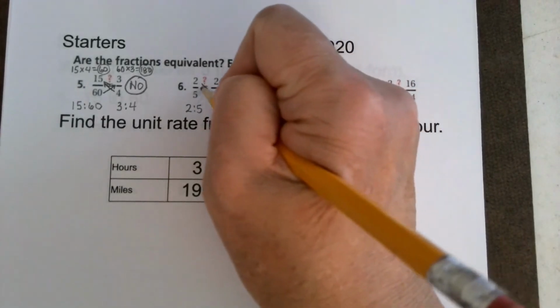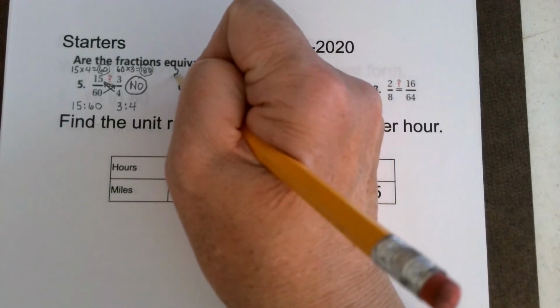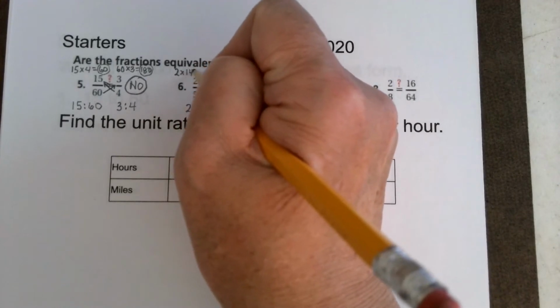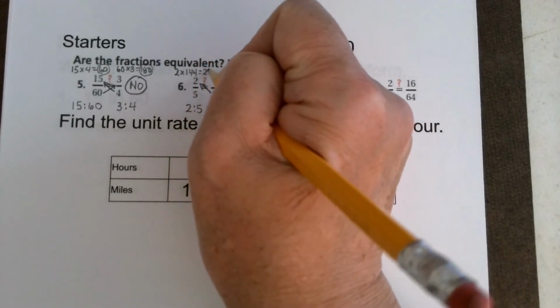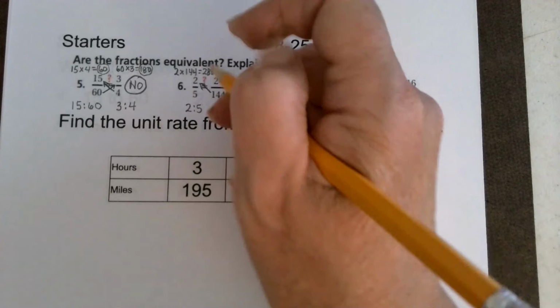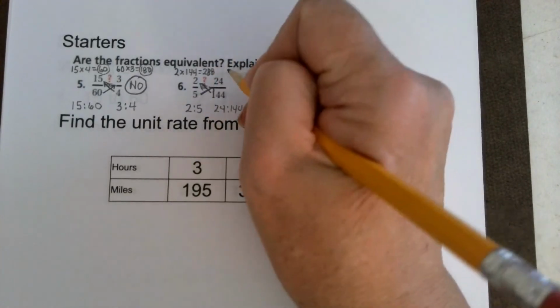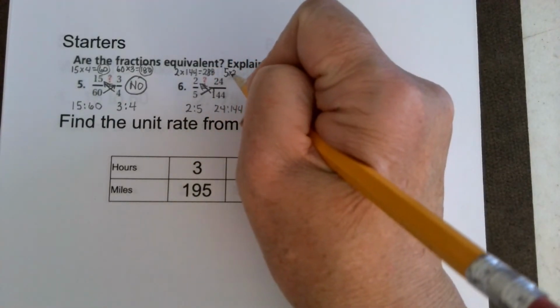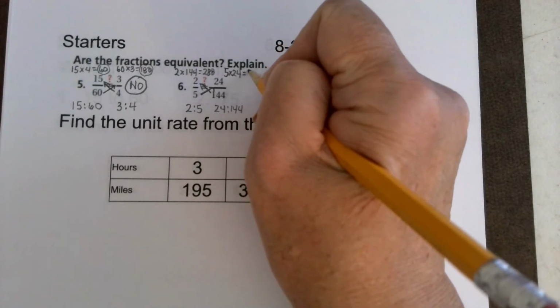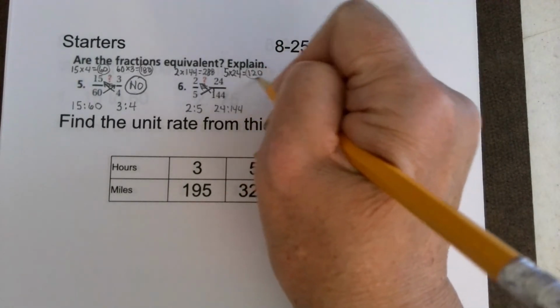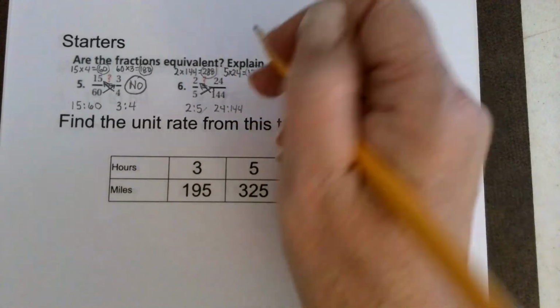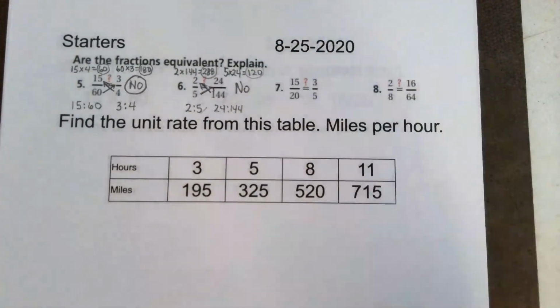And we're just going to cross multiply. 2 times 144 is 288. And then 5 times 24 is equal to 120. Those are not the same number, so they are not equivalent.